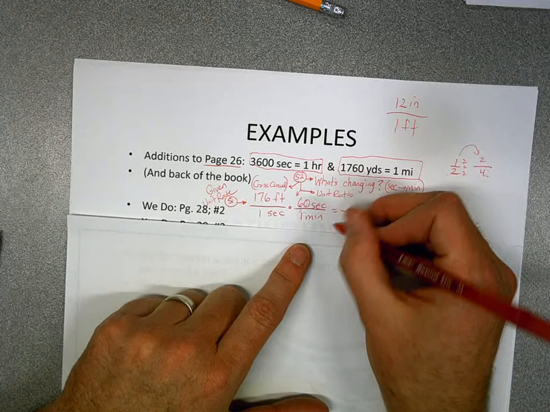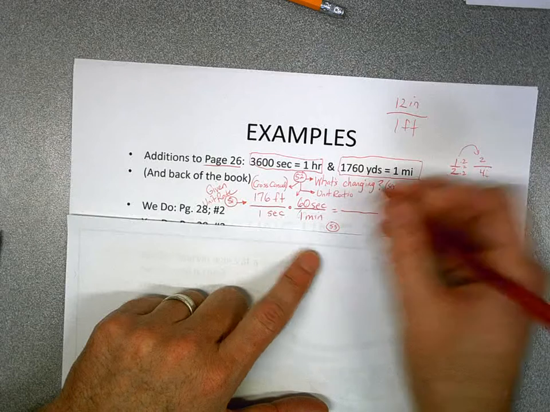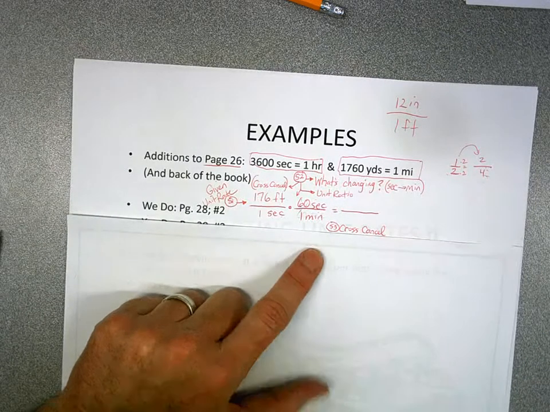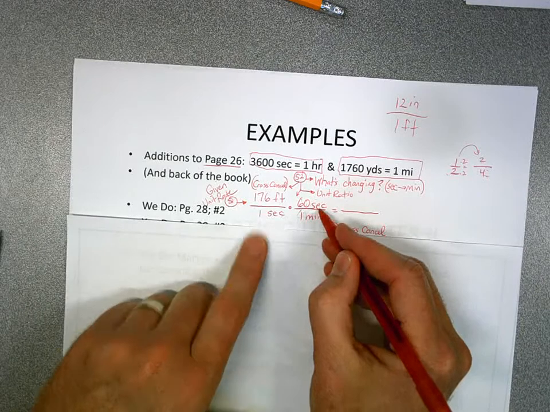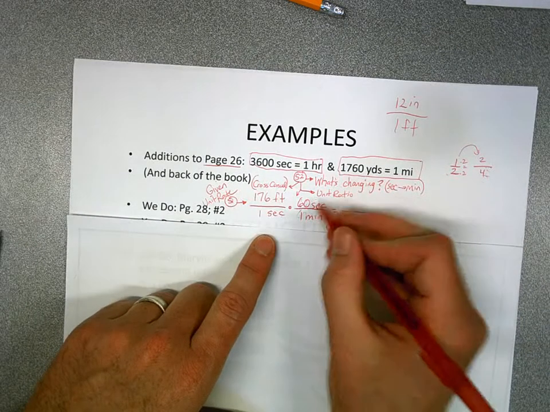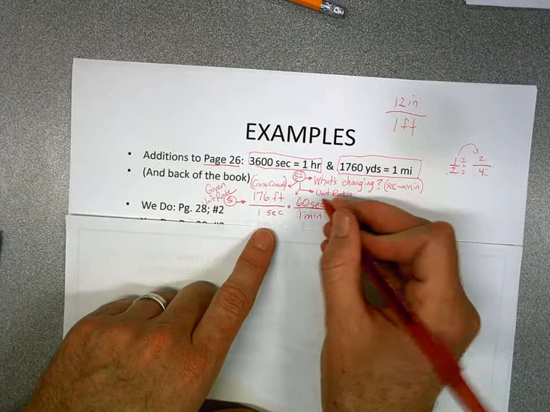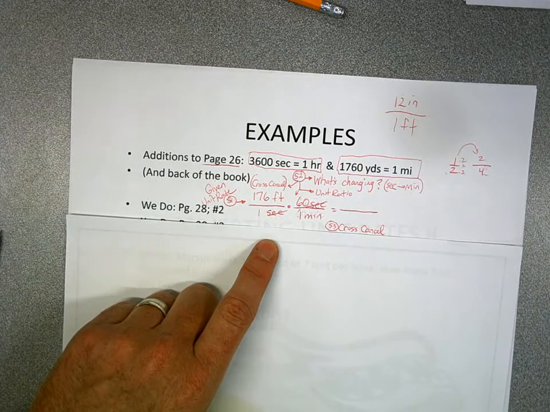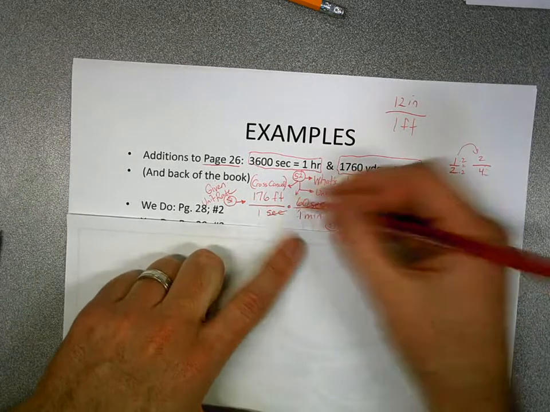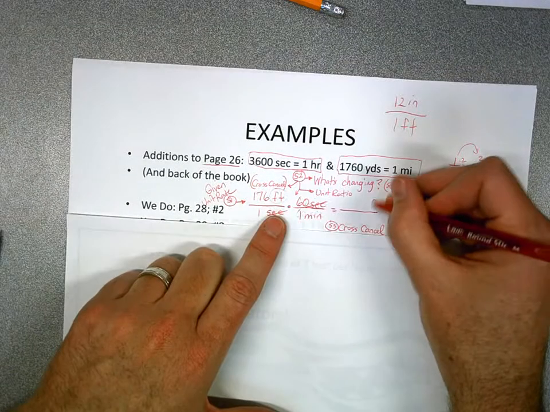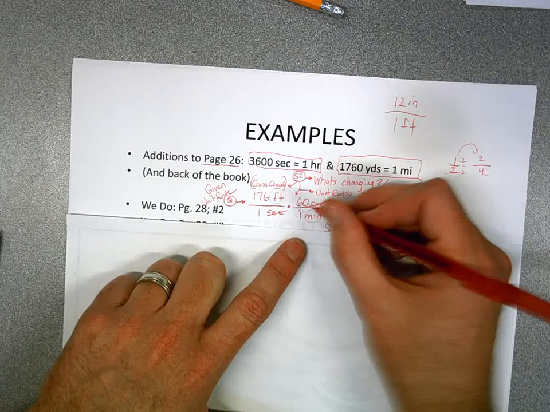Step 3 is actually do the cross-canceling. Actually cross-cancel. If you can cross-cancel numbers, feel free. Okay, but what are we cross-canceling here? Seconds. So what's left on the top when it comes to units? Feet. What's left on the bottom? Minutes.